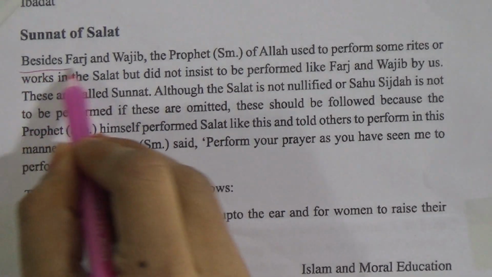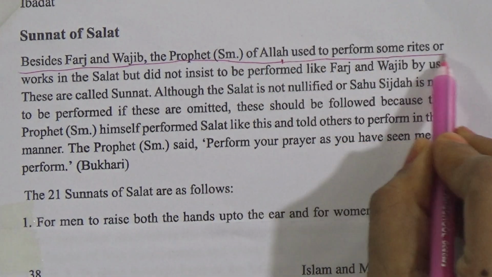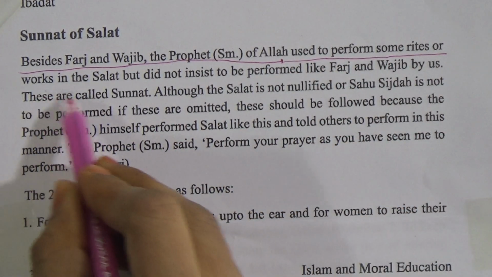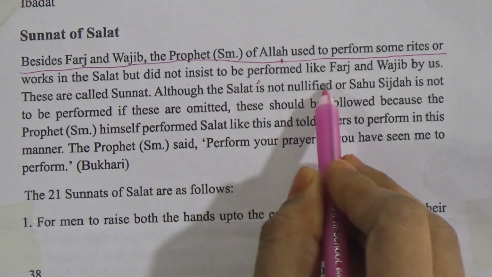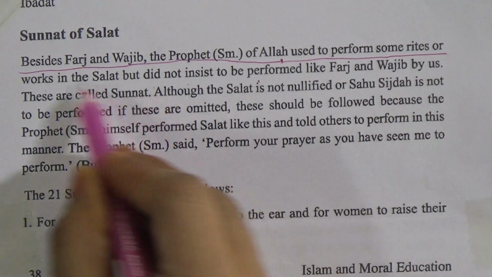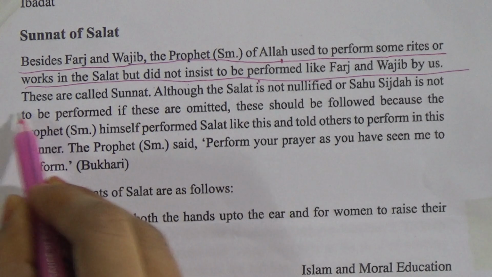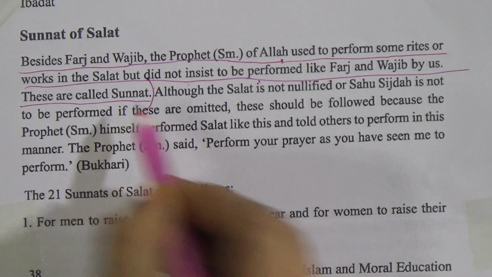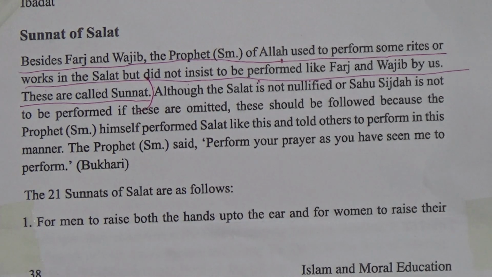You can underline it. Besides farz and wajib, the Prophet sallallahu alaihi wasallam used to perform some rituals or works in the salat, but did not insist that we perform them like farz and wajib. These are called sunnat. So what is sunnat? You have gotten the definition of sunnat here.